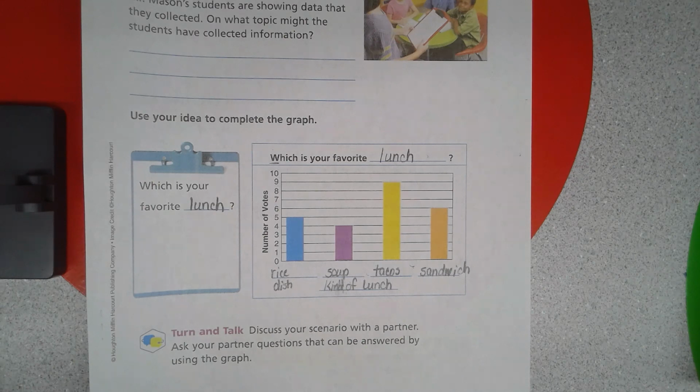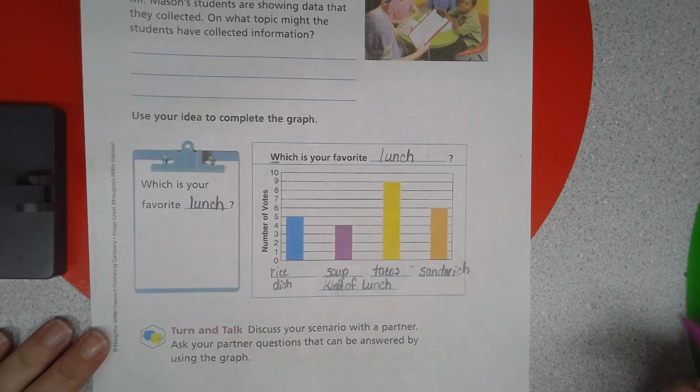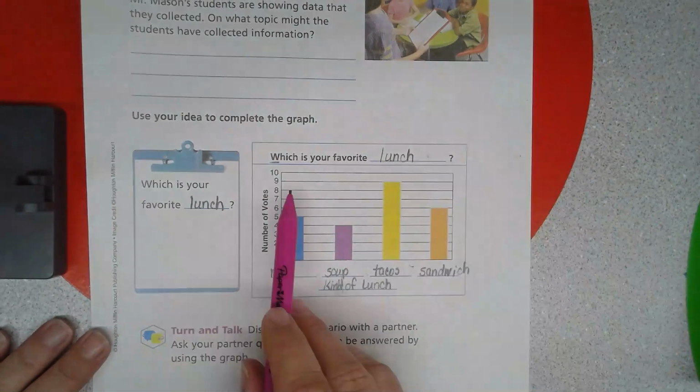All right, while some of you are finishing that up, let's look at the scale. A scale runs up the side here. This is what we call a vertical bar graph. That means the bars go up and down. You could also have a graph where the bars go this way, back and forth.